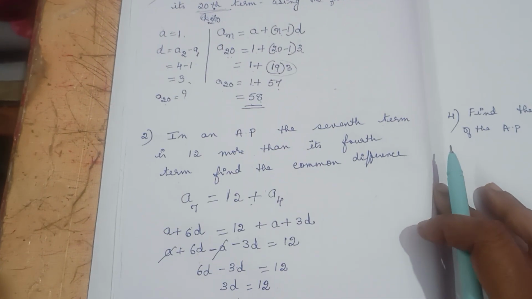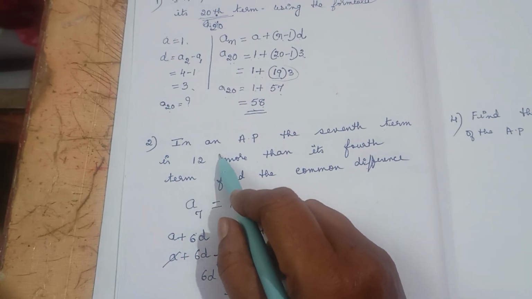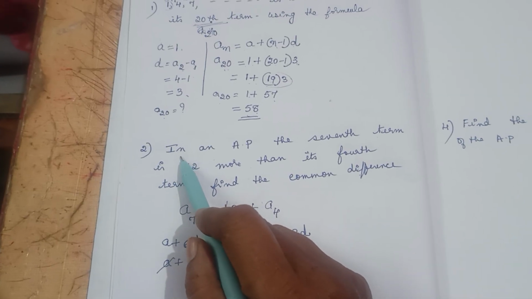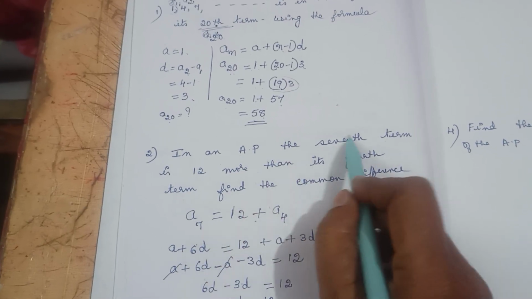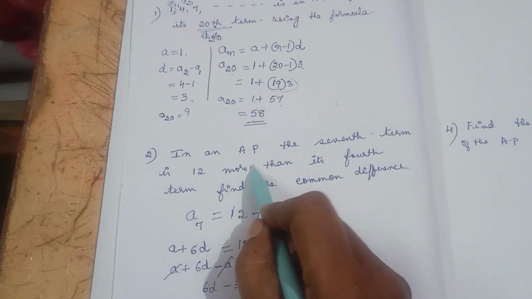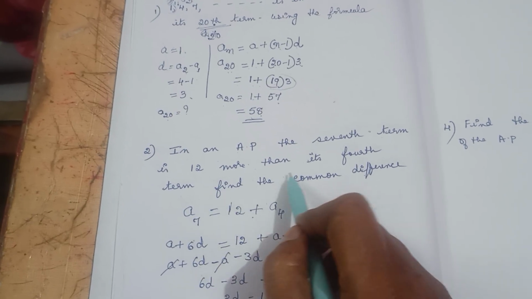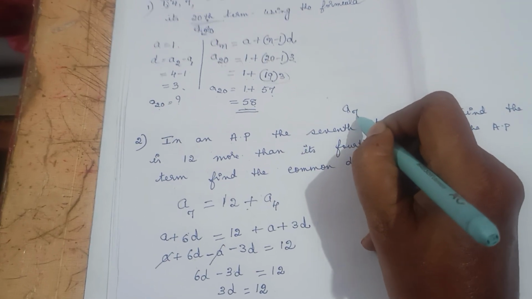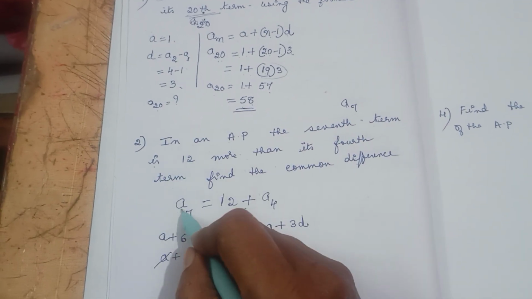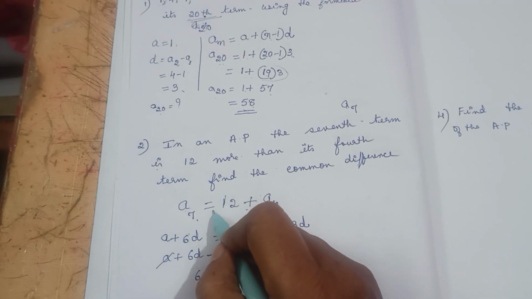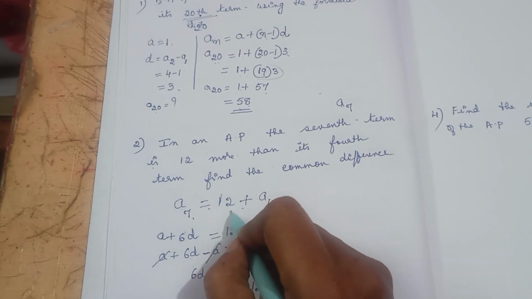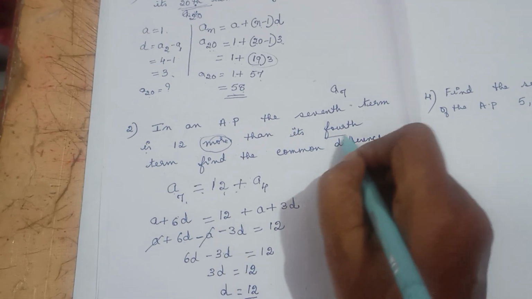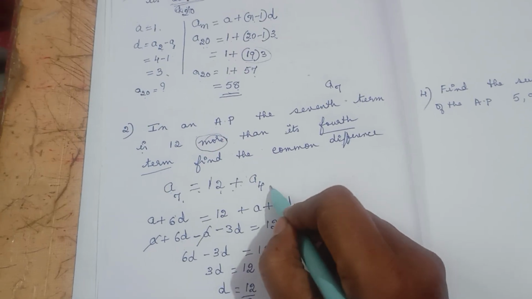You can also get a verbal statement as a sum for 2 marks in which you have to form an equation. For example, I have taken this: in an AP, the 7th term is 12 more than its 4th term. Find the common difference. The 7th term can be denoted as A7. I have written here A7. 'Is' means equal to 12. I have written 12 here. 'More' means plus than its 4th term. So the 4th term can be written as A4.